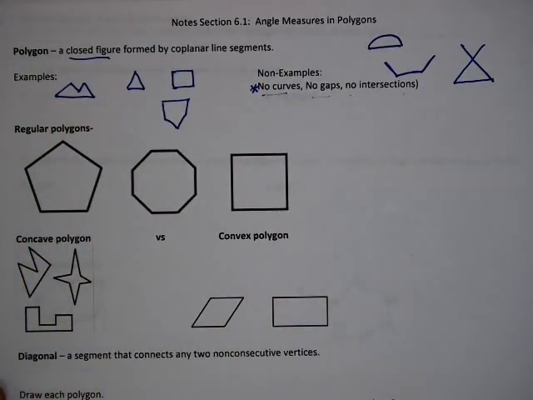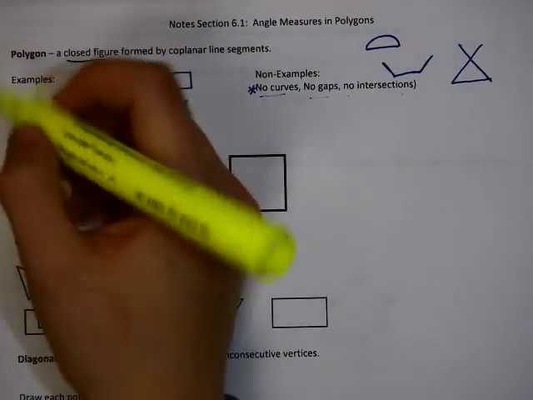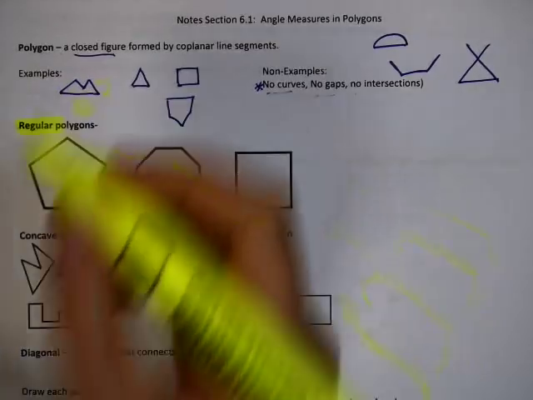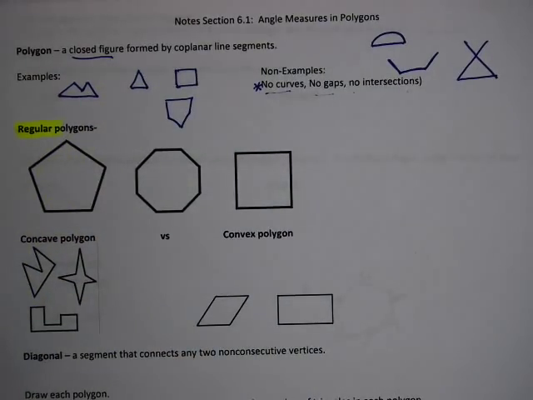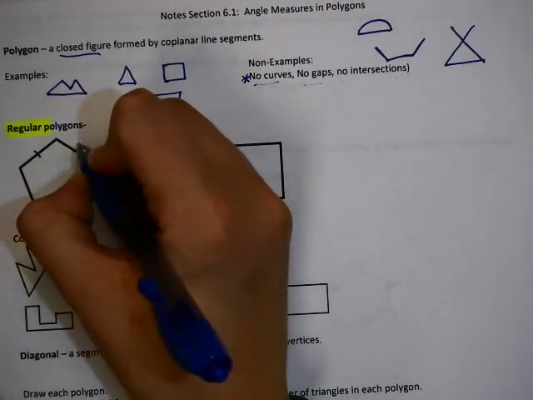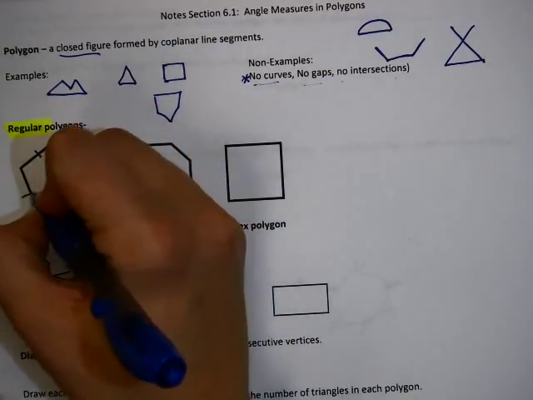Okay, regular polygons are going to be polygons that have equal angles and equal sides. It's really important to know what a regular polygon is. The word regular implies that our polygons are all going to have sides that are the same length. For example, in this pentagon, I can mark it by showing that all sides are the same length.